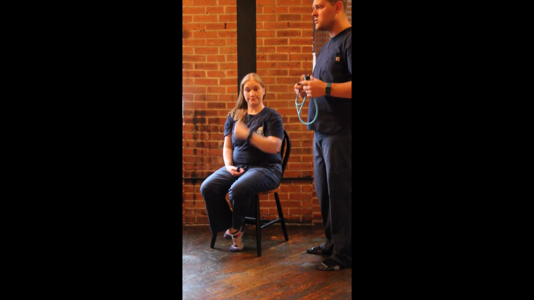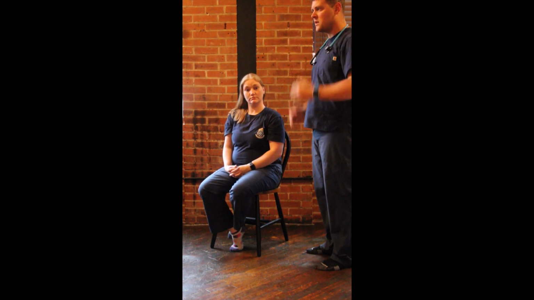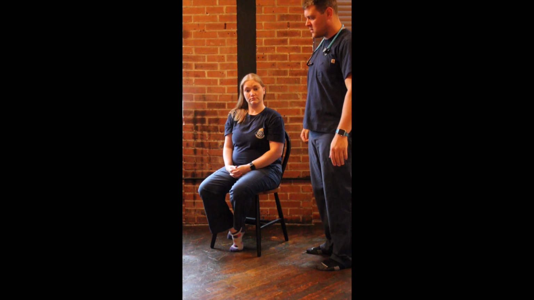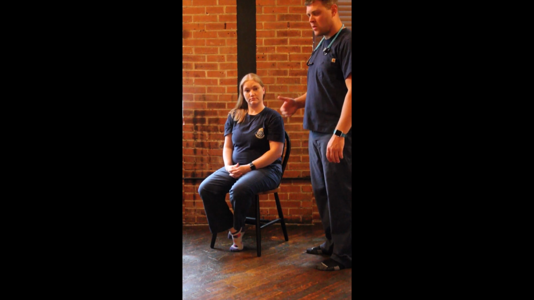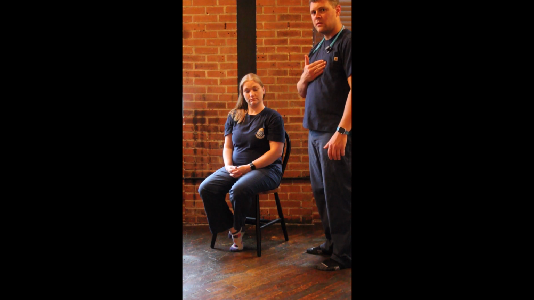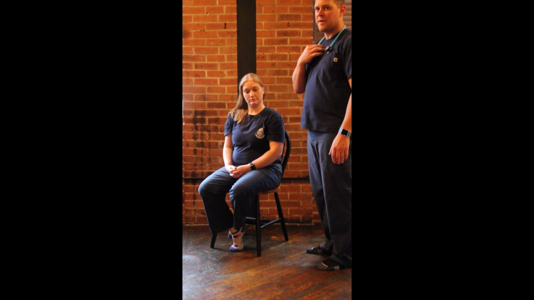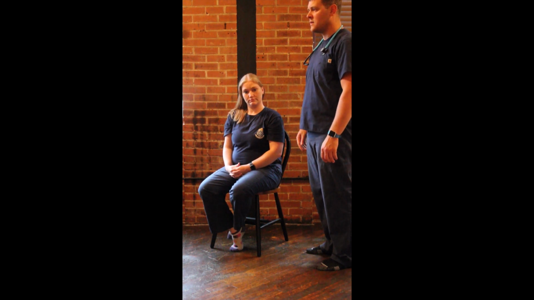All right, no bruits or murmurs were noted. Clear S1 and S2, which is what I would expect on the cardiac assessment. And I did note that I hear S1 over the mitral area, which is a normal finding. And S2 was best heard over the pulmonic valve, which is a normal finding.